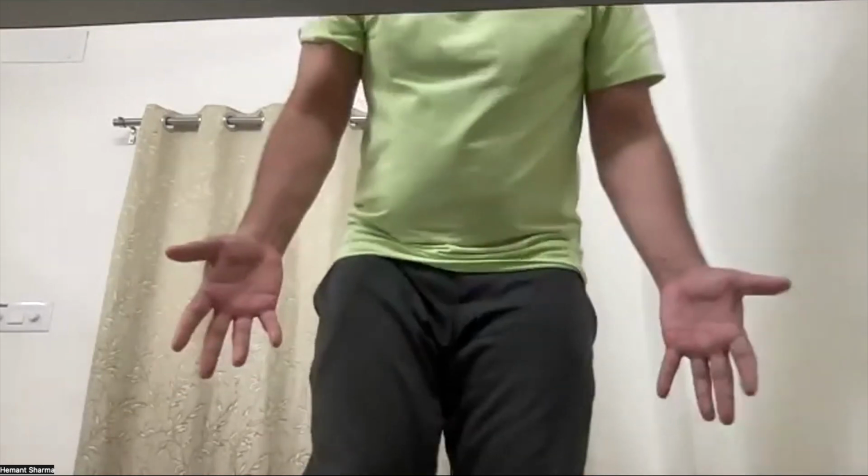Comparison with the thumb. If I ask about the little finger compared with the thumb, is the little finger medial or lateral? Is the little finger toward the midline or away? So as per the anatomical position here, in this way we can tell the little finger is medial.